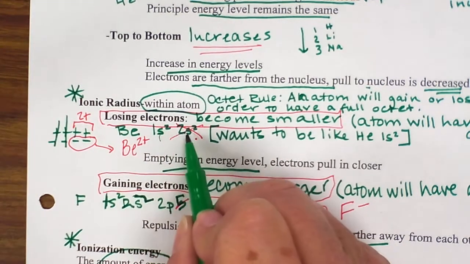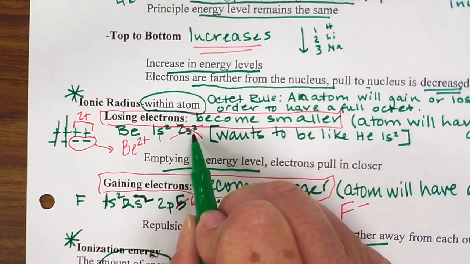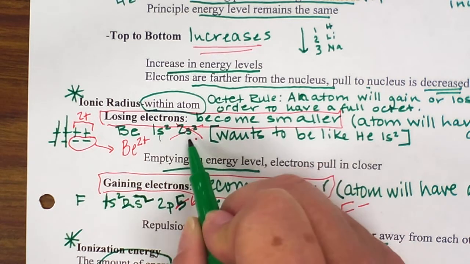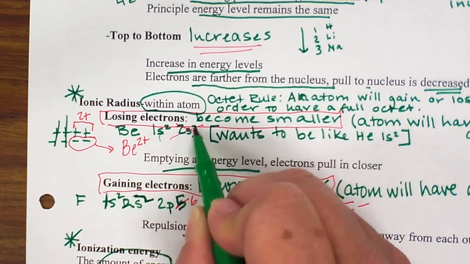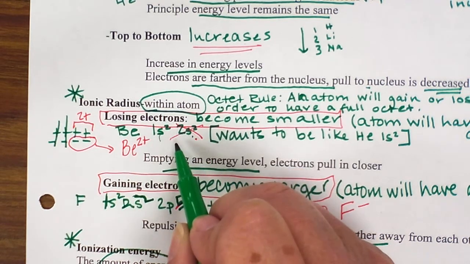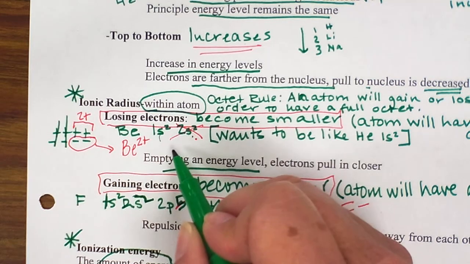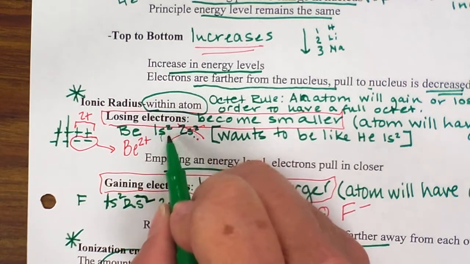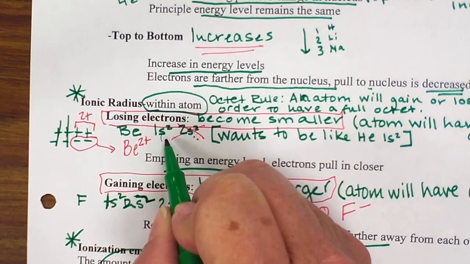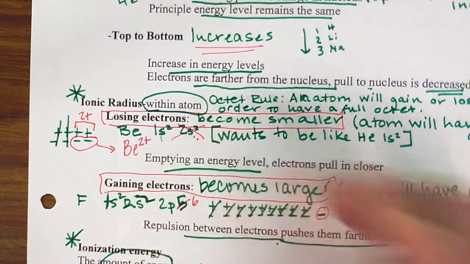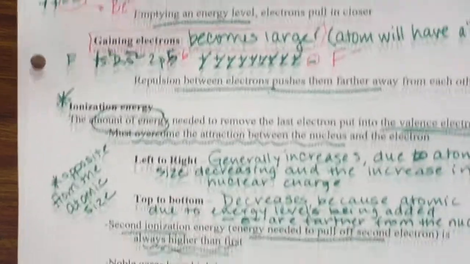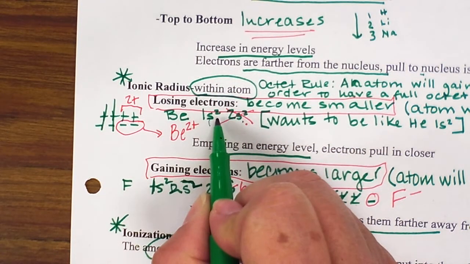So in this case, the first ionization energy for beryllium, pulling off the S2, will be not so high. The second ionization energy to pull off the S1 will be a little higher. But then to pull off this S2, it's going to be 10 times higher because the beryllium is stable. Okay, and that's what you would see in the graph.